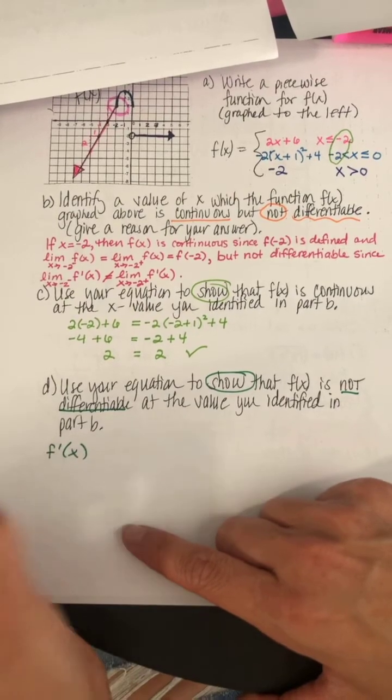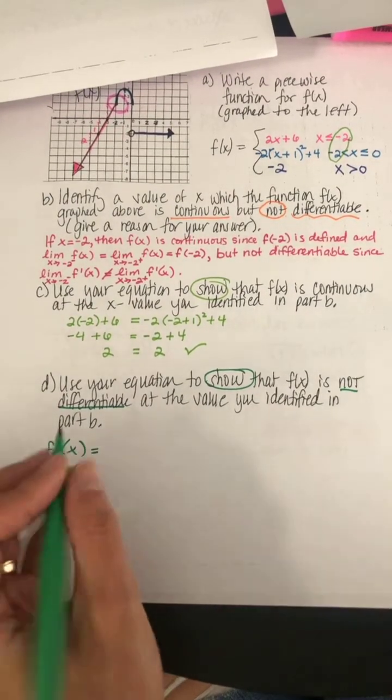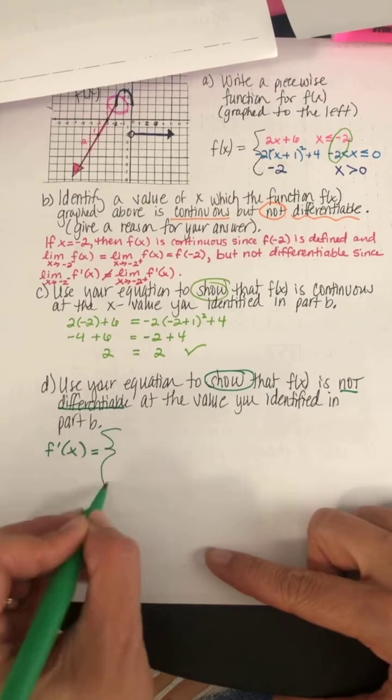So f prime of x equals, sorry you guys are hearing my kids fighting in the background.